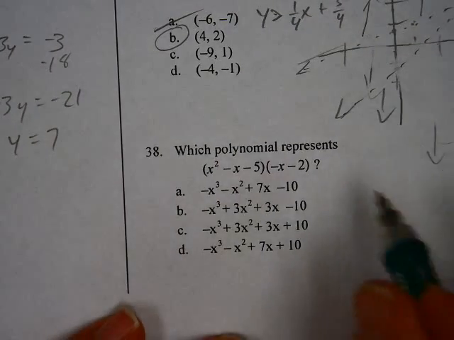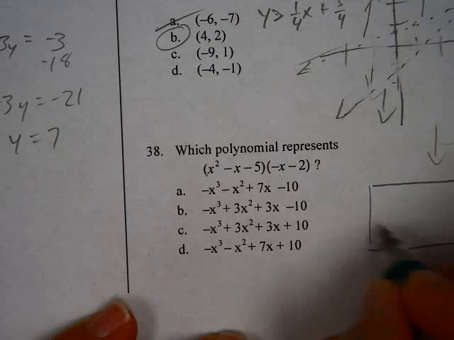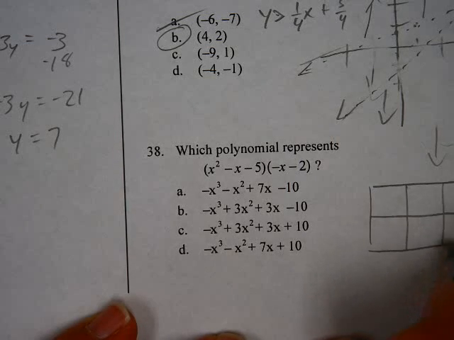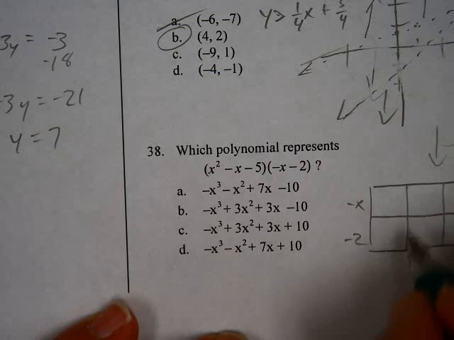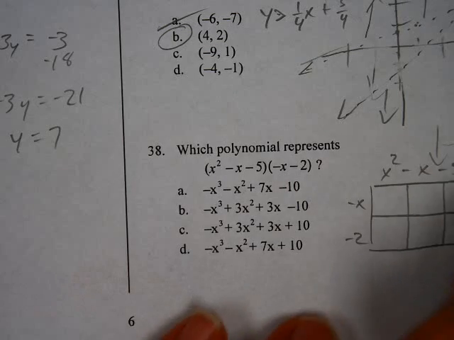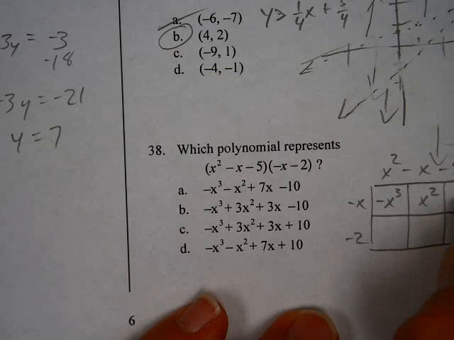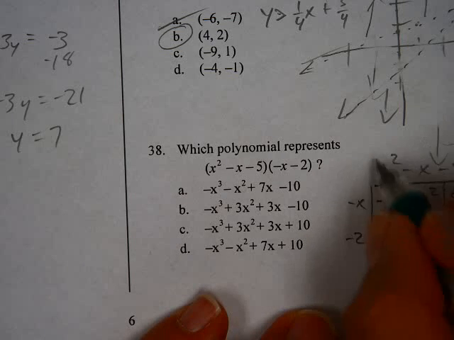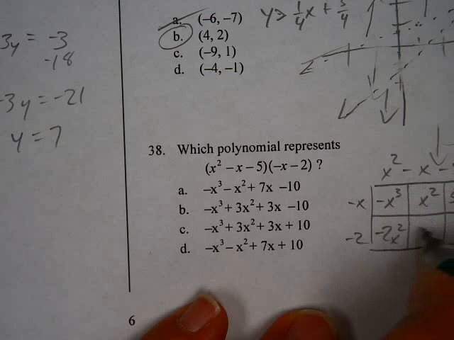38. Which polynomial represents this? Probably the best way to do this would be to set up a box. -x minus 2 and x squared minus x minus 5. This is going to give me a -x cubed. If I distribute everything, I've got a positive x squared and a positive 5x. Now these negatives are going to do some things here. This is a -2x squared. That's a positive 2x and a positive 10.